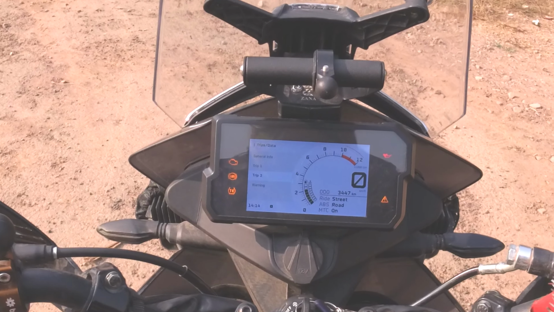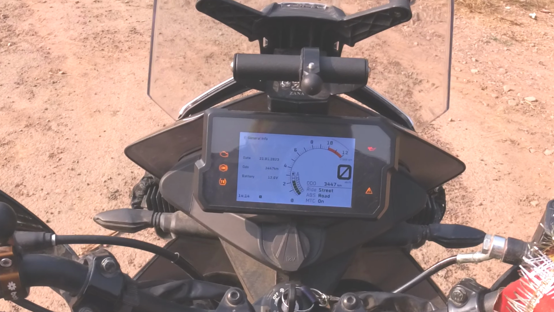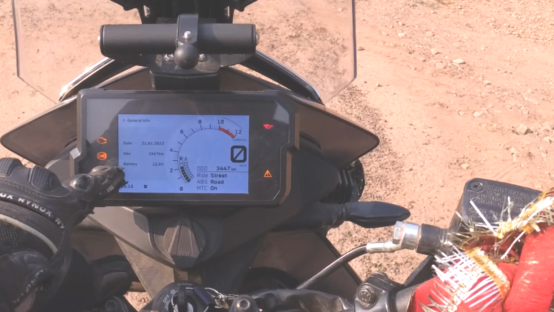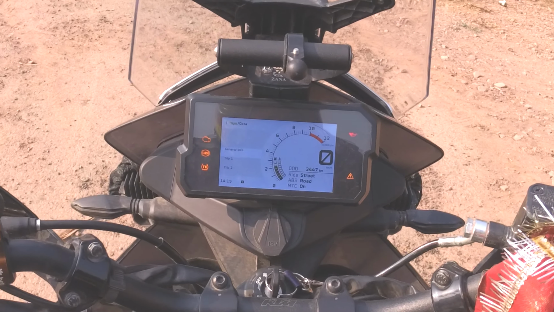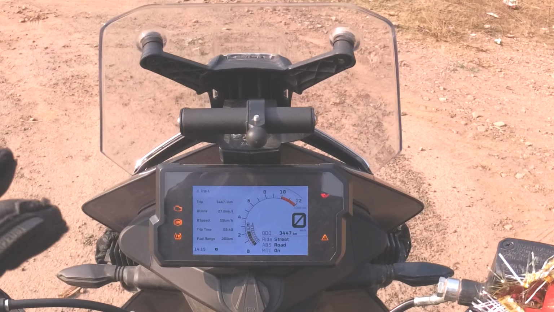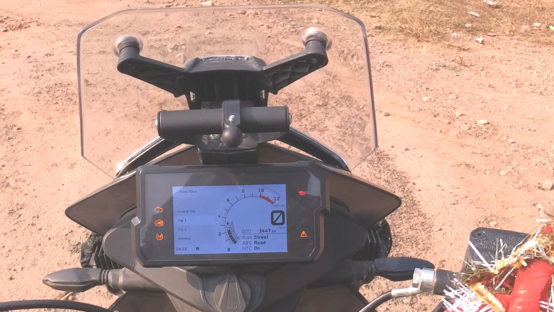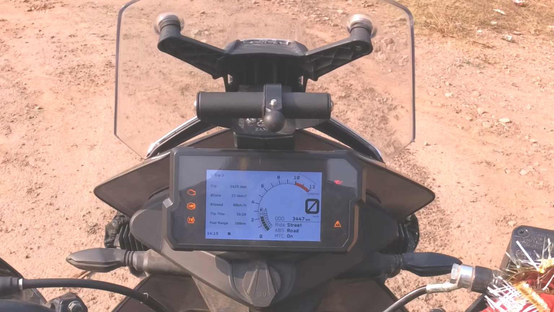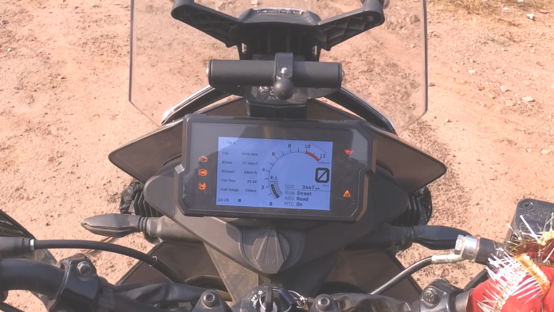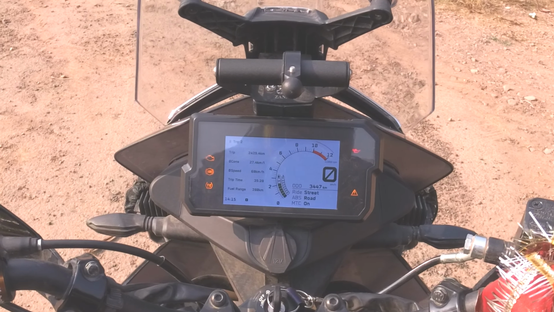Okay, so the second option is trips data. The first one shows you just general information: today's date, the total running of the bike, and the battery voltage. Trip. You have two trip meters that you can use in this bike, and my trip one reflects the total running of my bike. Whenever I'm on trips, I use trip two. So this is trip two. What is nice as well is you can reset trips. Just keep holding the set button and it will reset. You can see trip 2 has reset itself to 0 kilometers.